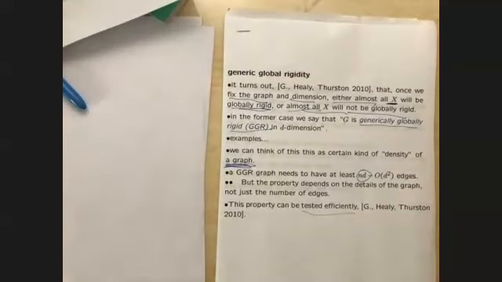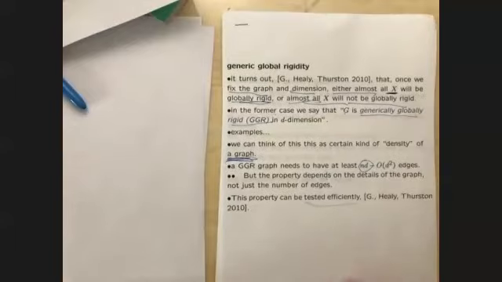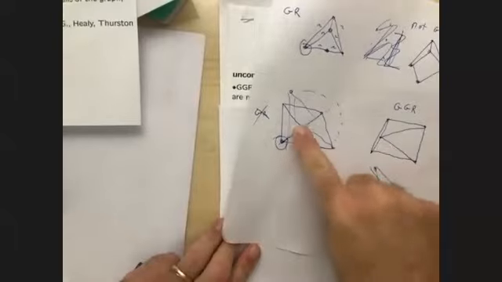Any questions? Okay, good. So GGR means almost all configurations will be determined from their lengths in d dimensions. But it does allow for exceptions. We've already seen that, that's how we started. This graph here was GGR, but it had this exception.